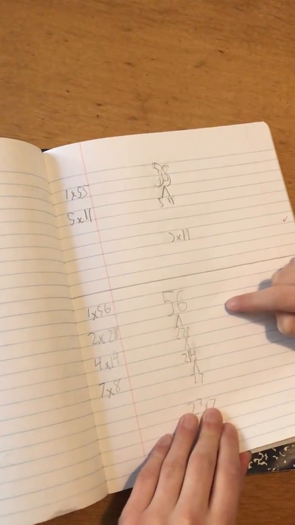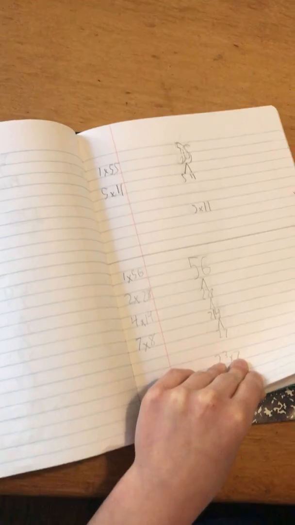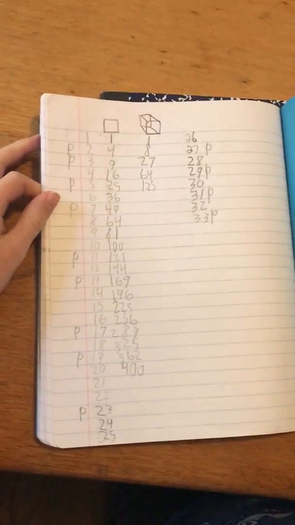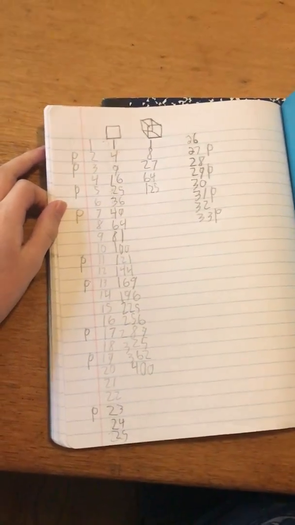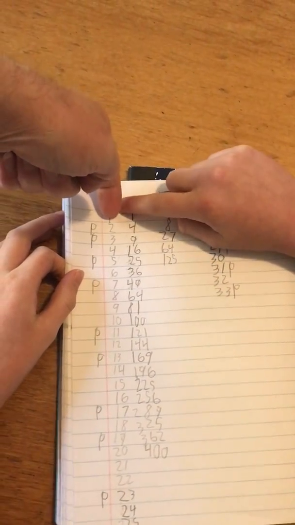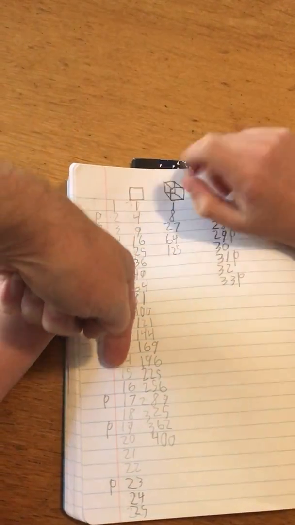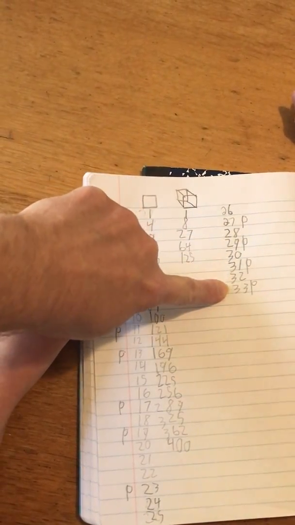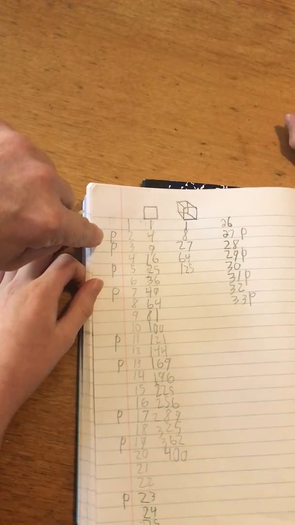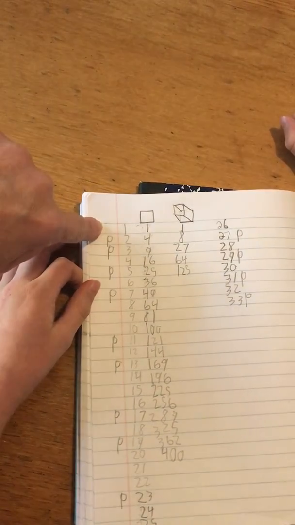Let's go to the back of the book. One of the things we need in our factor tree notebook is a way to test things. So this started off as our list of numbers. So first of all, we wrote this column of numbers right here, 1, 2, 3, 4, 5, all the way through 33. And then we decided which ones of these are prime.